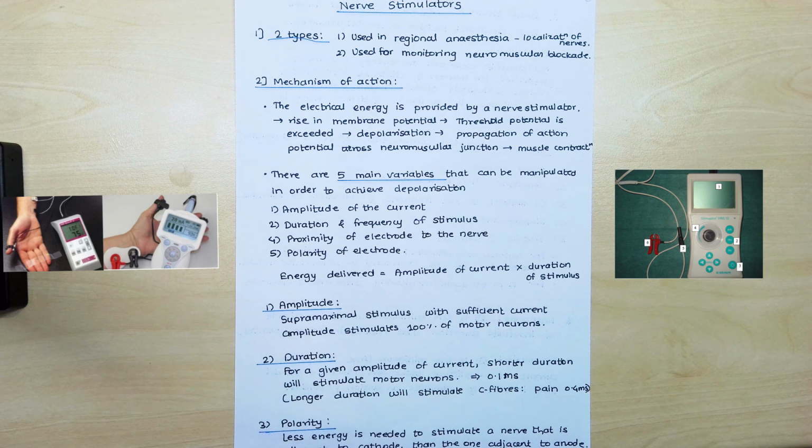Nerve stimulators. There are two types of nerve stimulators: the one used in regional anesthesia for localization of the nerves, and the other used for monitoring of neuromuscular blockade.